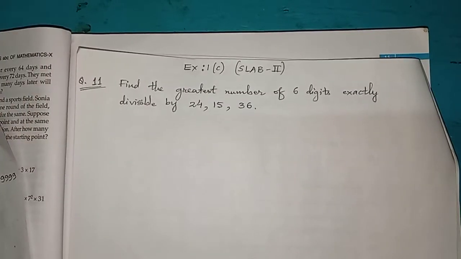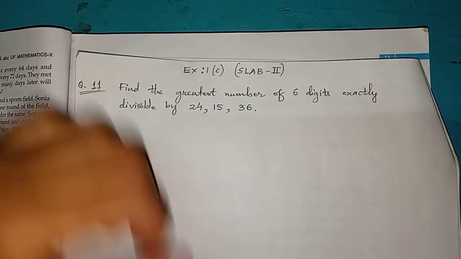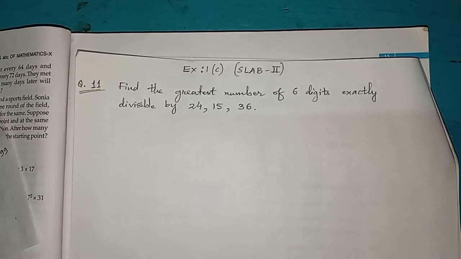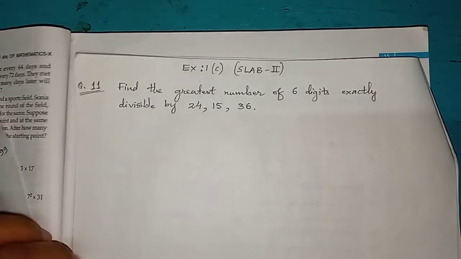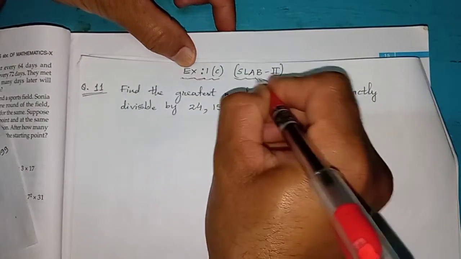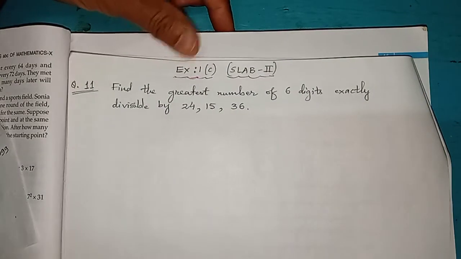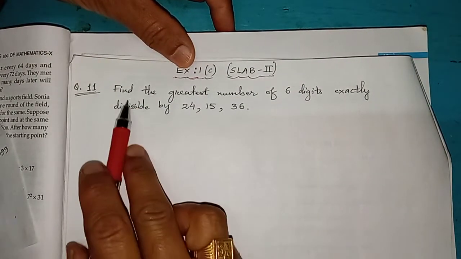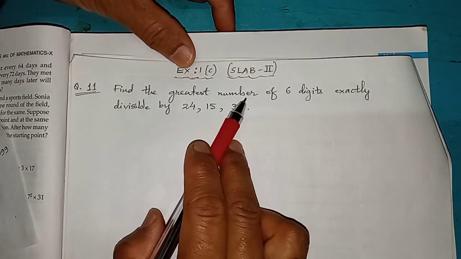Students, now we're going to do exercise 1C from SLAB 2, question number 11. Here's the question: find the greatest number.